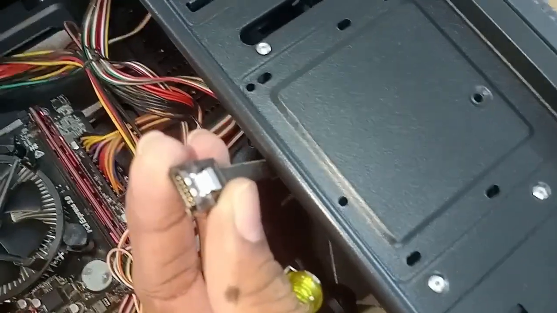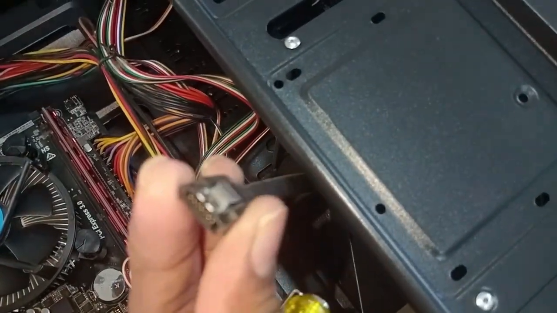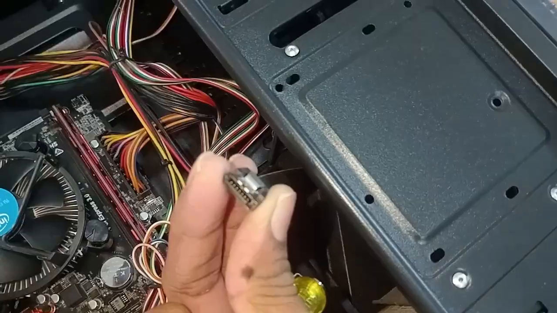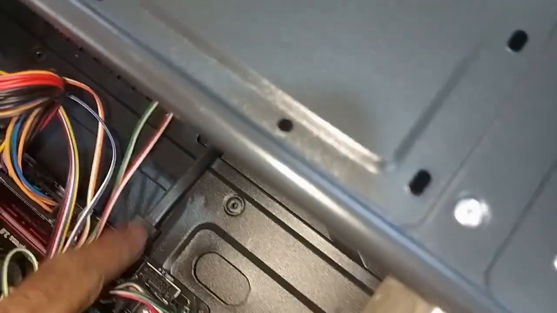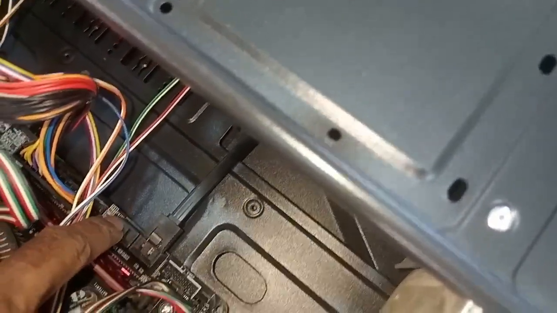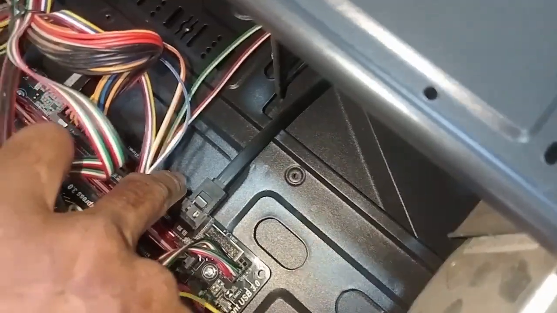This is the port structure of a SATA data cable. We connect the SATA here. There is a provision for adding one more hard disk drive also. You can add one more hard disk drive, and that SATA cable can be connected to this port, right?